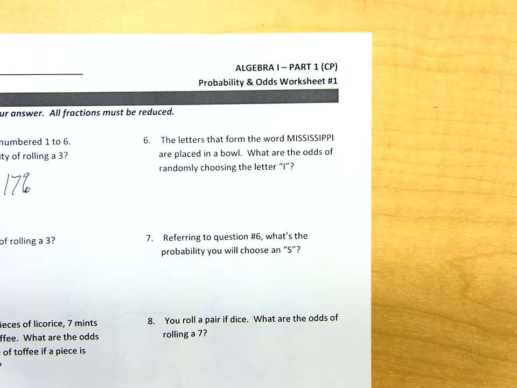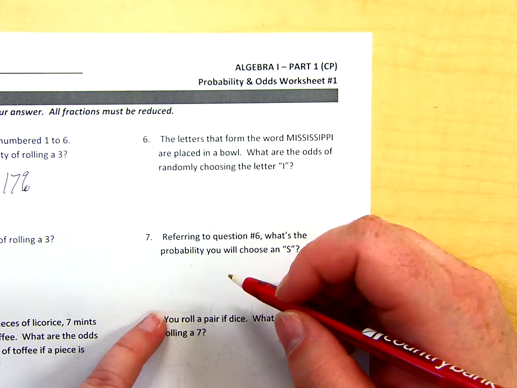Keep on writing one line. Okay, we got our answer? Tell me what you get.